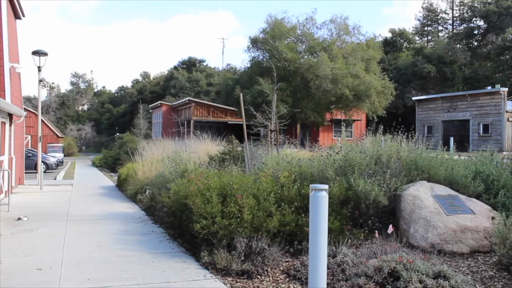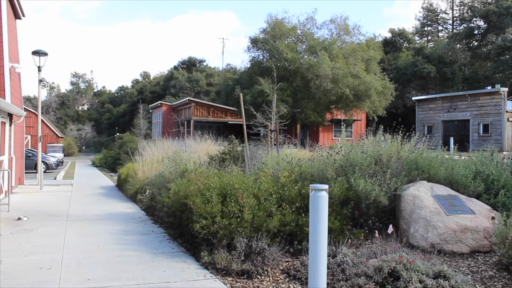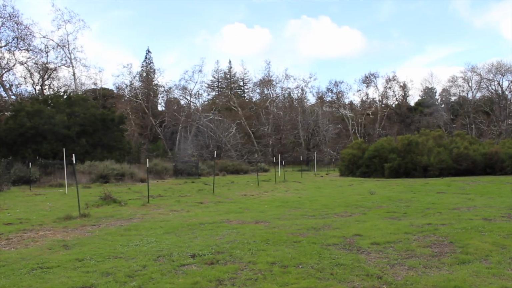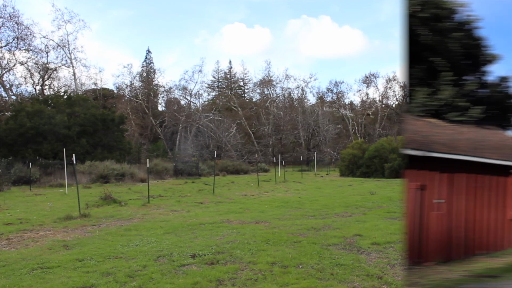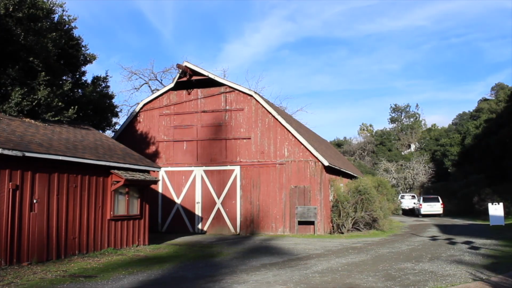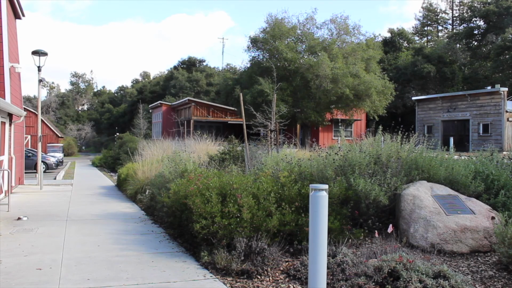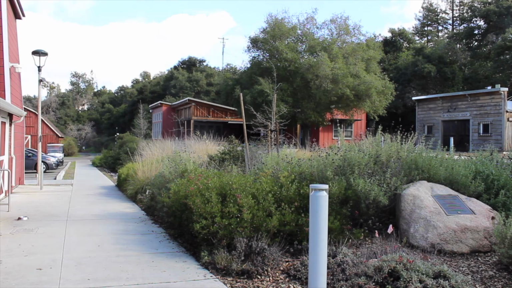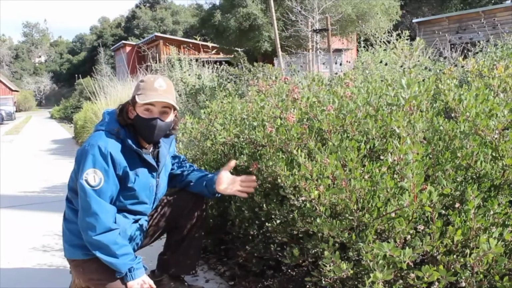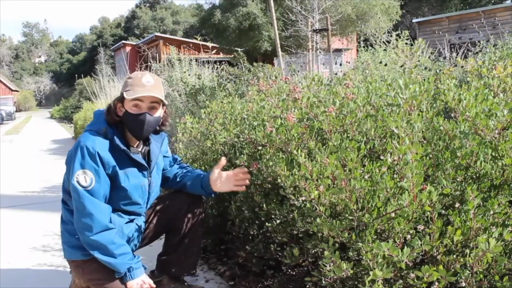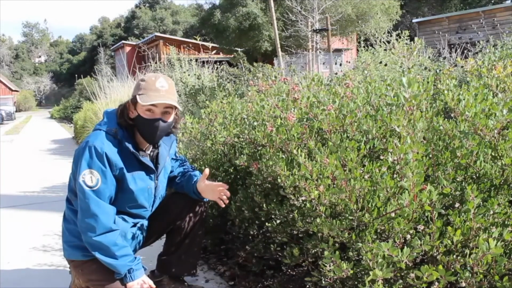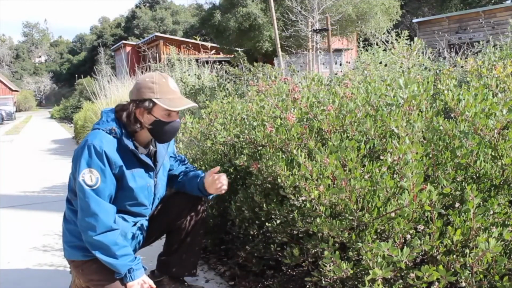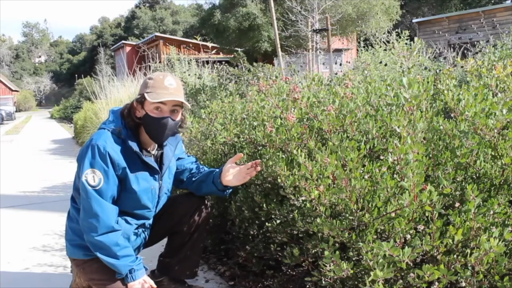Where do you think we should look for a habitat? In the bushes? In the meadow? In the barn? Let's look in the bushes. This is a manzanita bush. Manzanitas produce berries that are foods for lots of animals. But if you look closely, you can see an entire habitat.